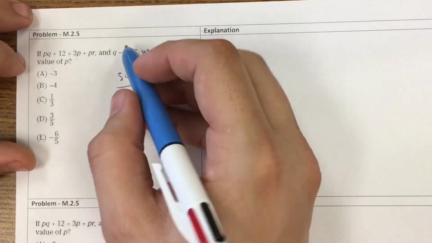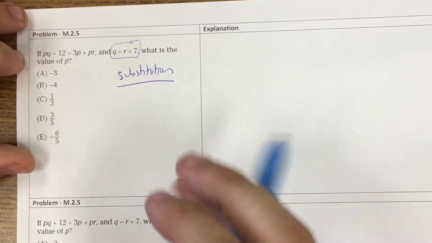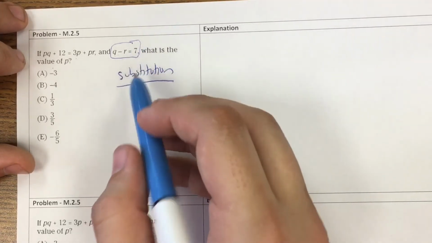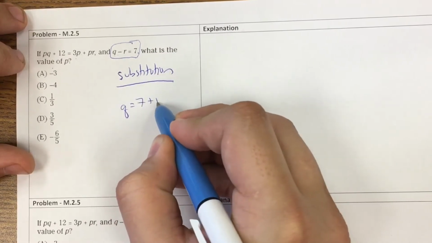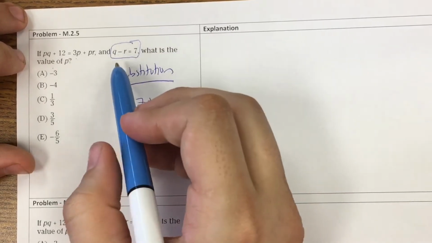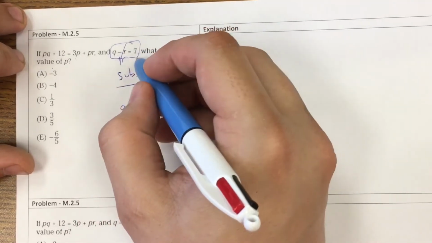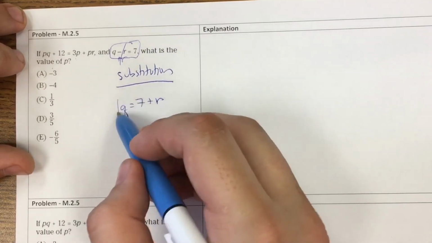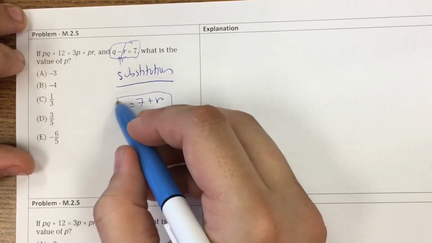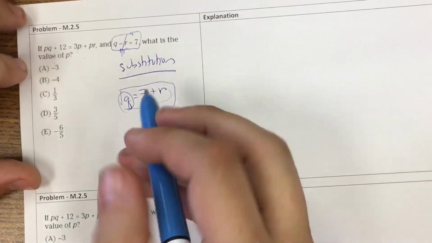And so what I'm going to do is look at this over here first, because this is very easy to simplify. And I am going to say that Q is equal to 7 plus R. And I can say that because if I add R to both sides, adding R to this side would make that go to 0, and then I would have left 7 plus R. So Q is equal to 7 plus R. Now this means anytime I see that letter Q in this equation, I can replace it with this whole expression. And so that's exactly what I'm going to do.